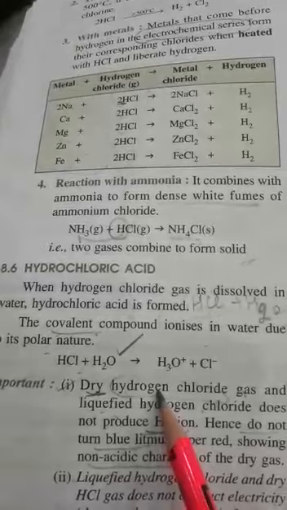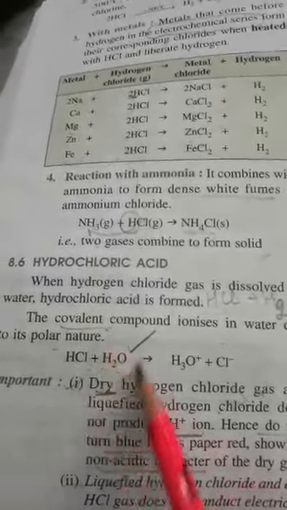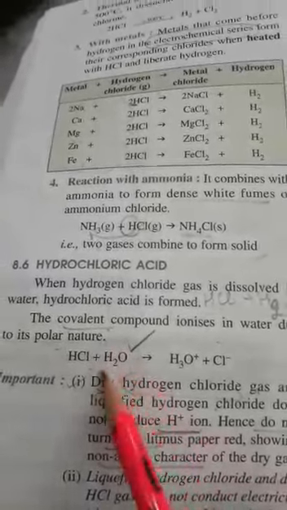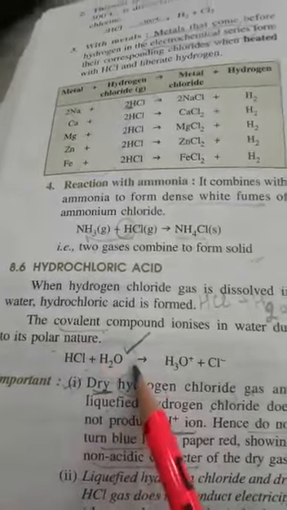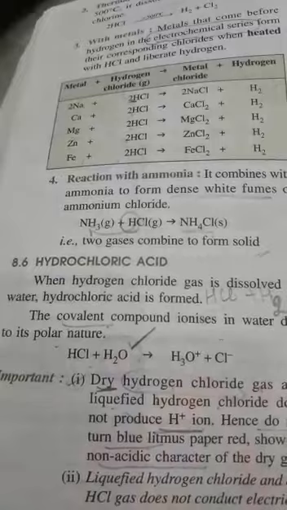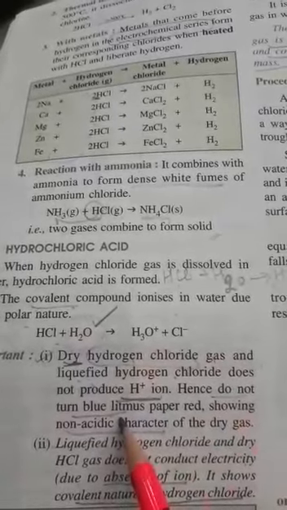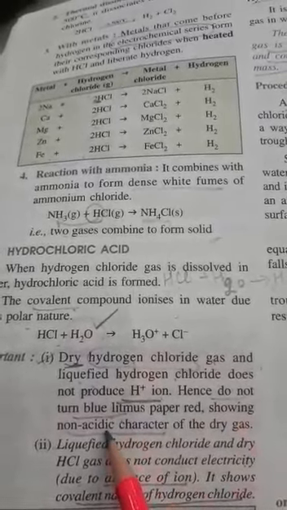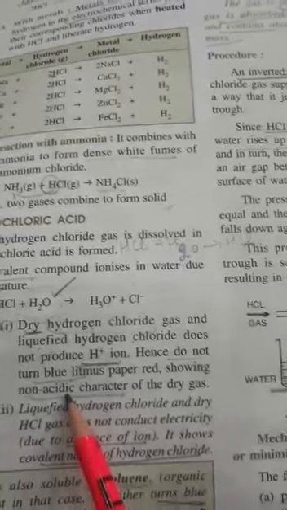Hydrogen chloride gas shows acidic character only in the presence of water. It gives ions only in the presence of water. It doesn't ionize in the absence of water, does not turn blue litmus red, and shows non-acidic character.